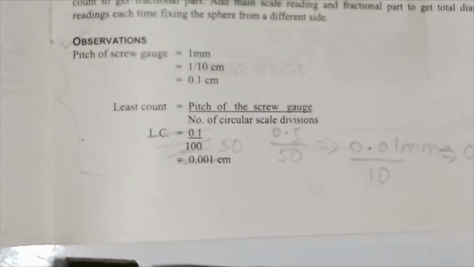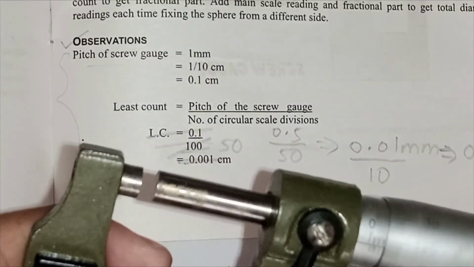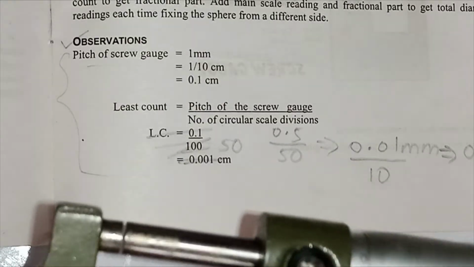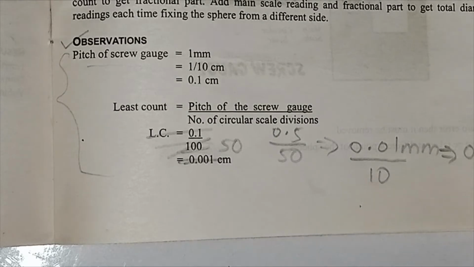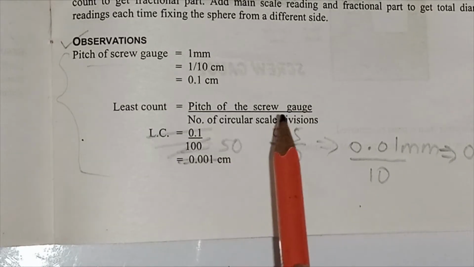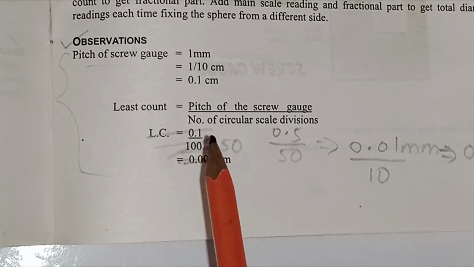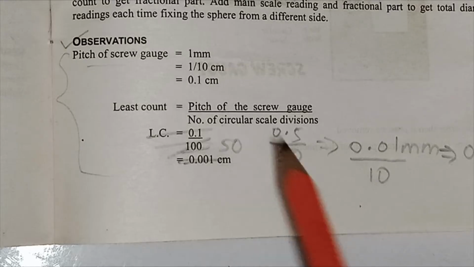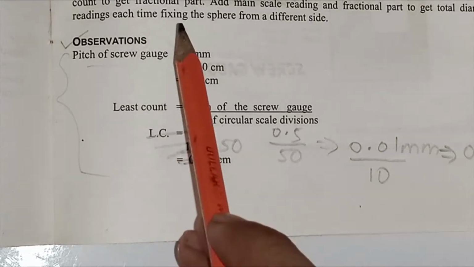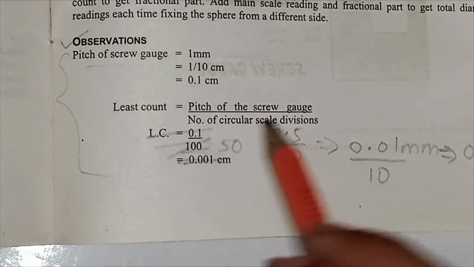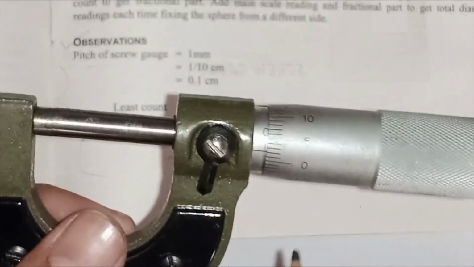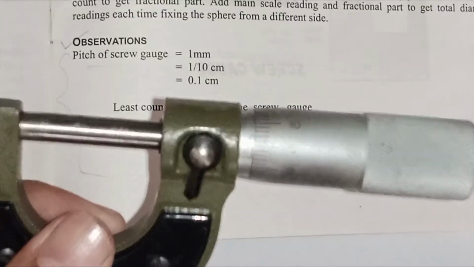Before starting we have to understand some basic things. We have to take observations for determining the least count. The formula of least count is the pitch of the screw gauge divided by the number of divisions on the circular scale. Before determining the least count, we have to find the pitch of the screw. How will we find the pitch? First of all, we need to close the screw gauge properly.